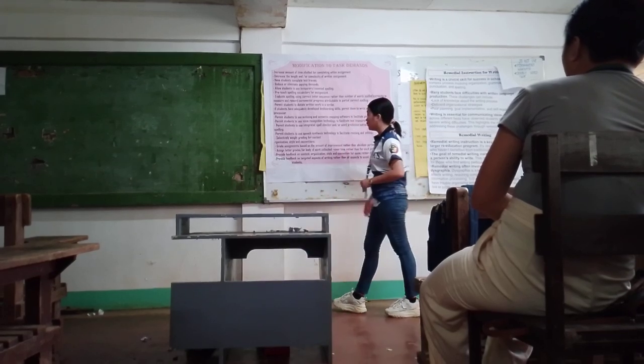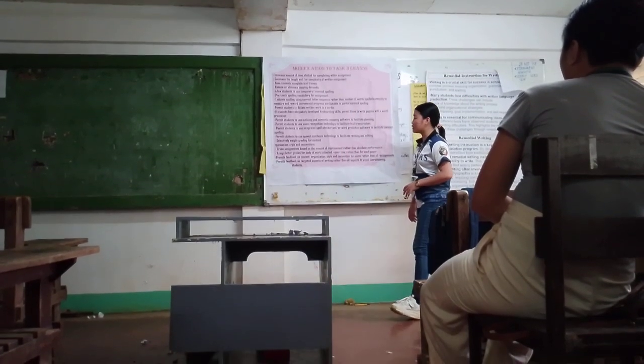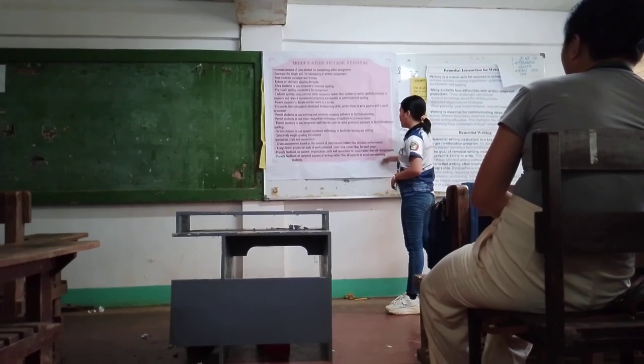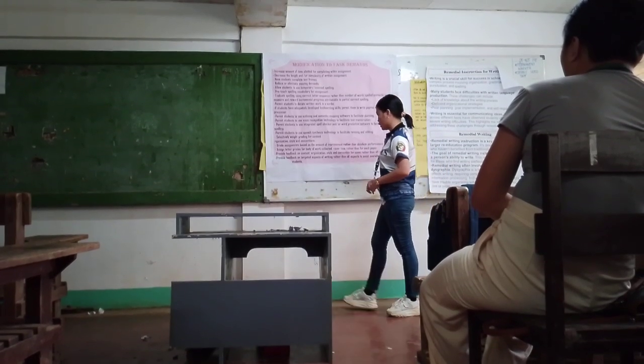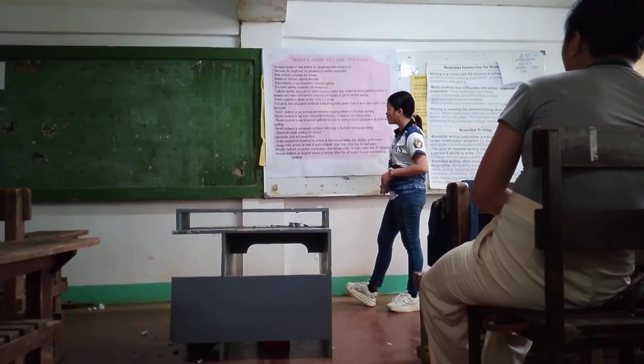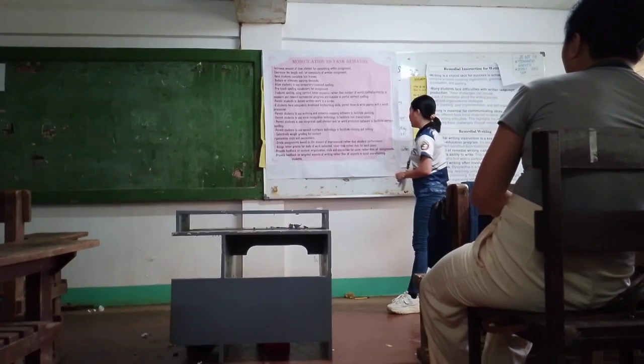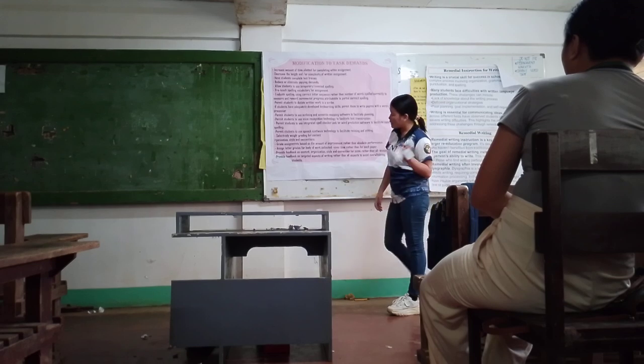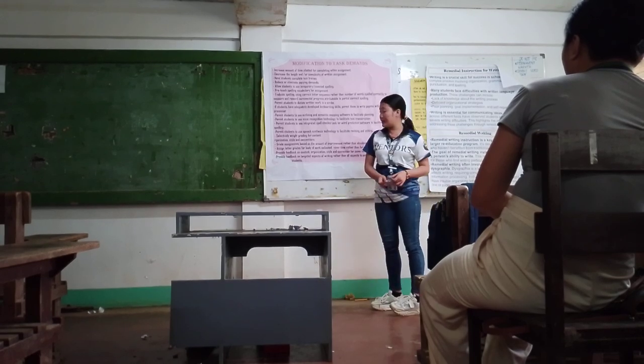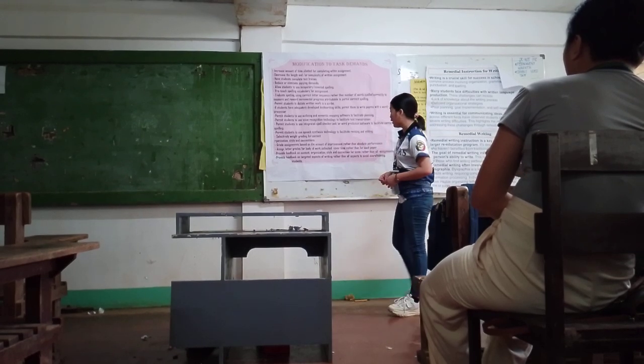Next is assign letter grades for a body of work collected over time rather than for each paper. Next is provide feedback on content, organization, style, and intention for some rather than all assignments. And lastly, provide feedback on targeted aspects of writing rather than all.